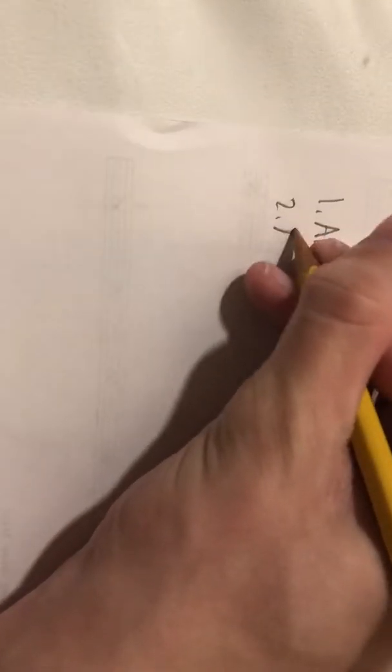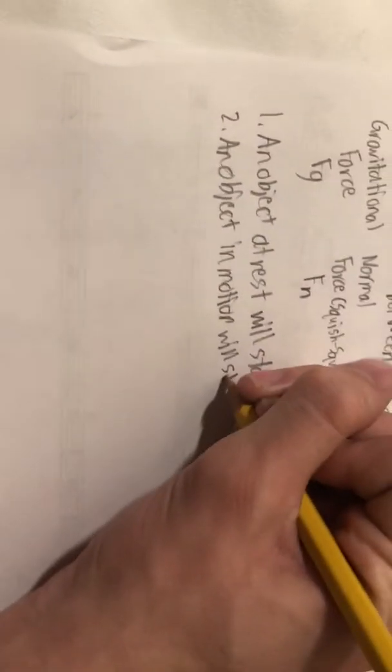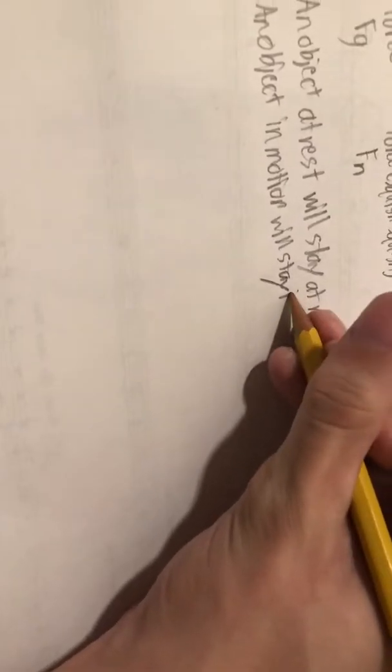One, an object at rest will stay at rest, and an object in motion will stay in motion at a constant velocity.